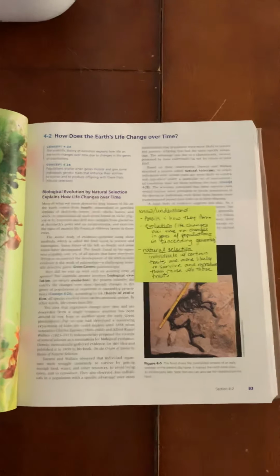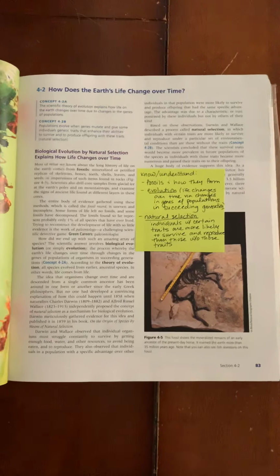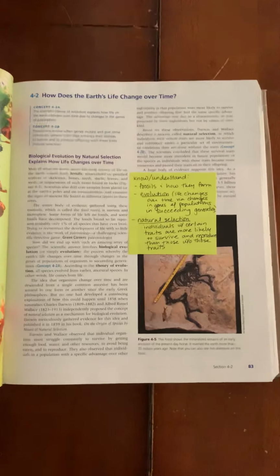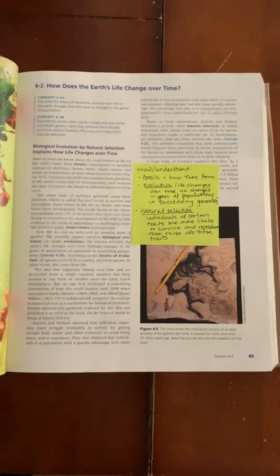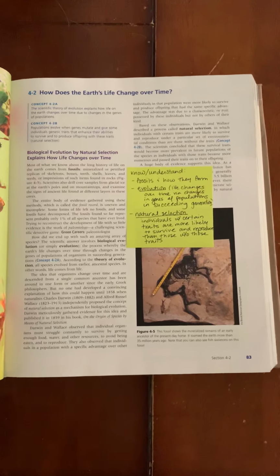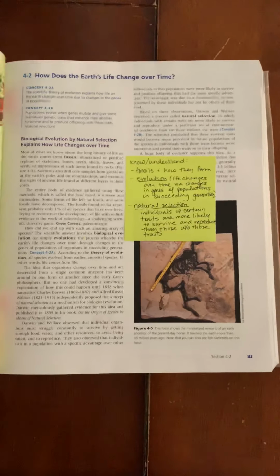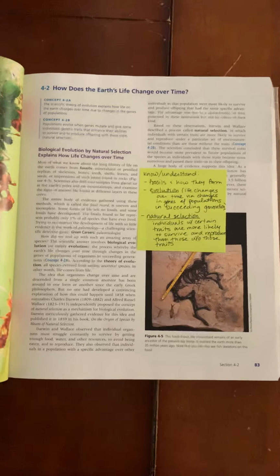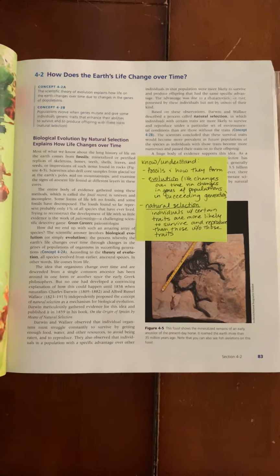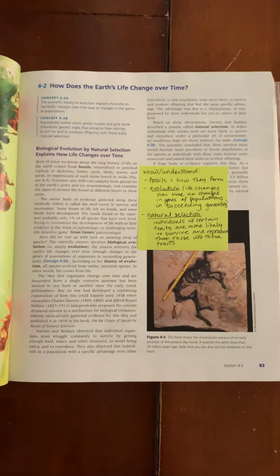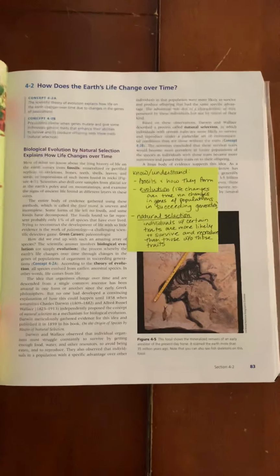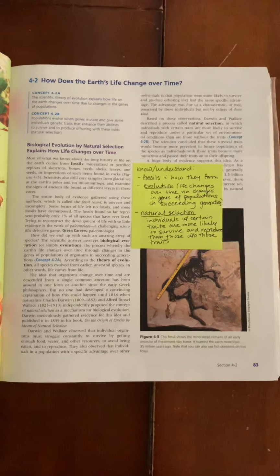Make sure you understand the concept of evolution. Evolution is the change in life over time, and that is through changes in populations, or in the gene pools of populations, in succeeding generations. Those changes start to accumulate, and like I said, either we start to see new characteristics, or what we call adaptations, or sometimes eventually a new species forms.